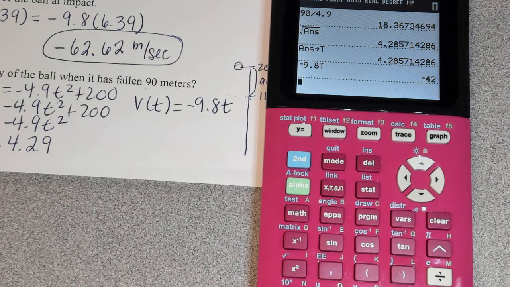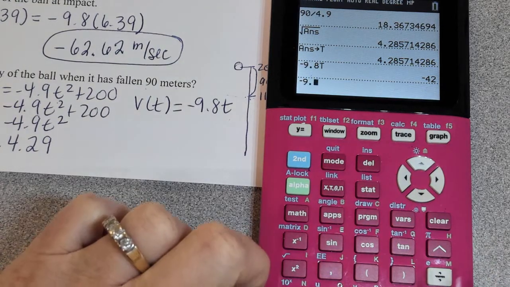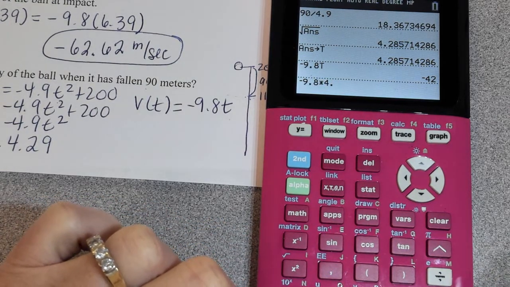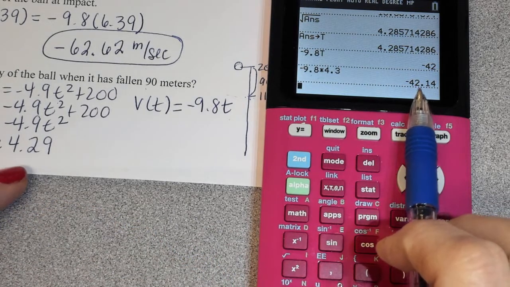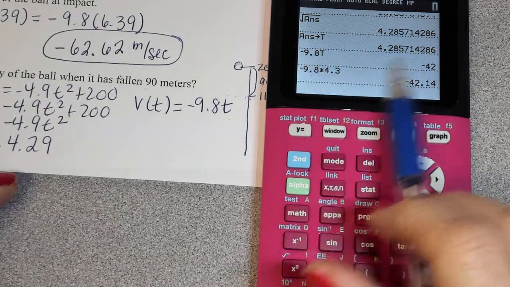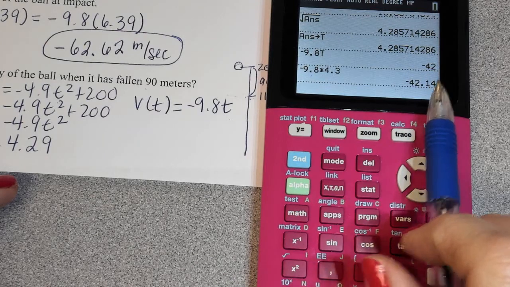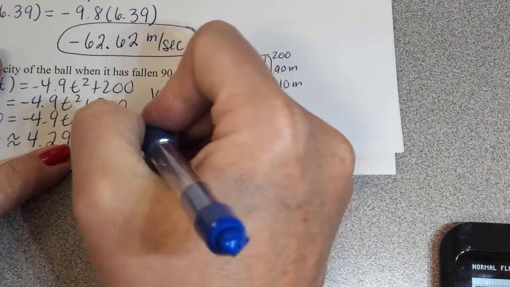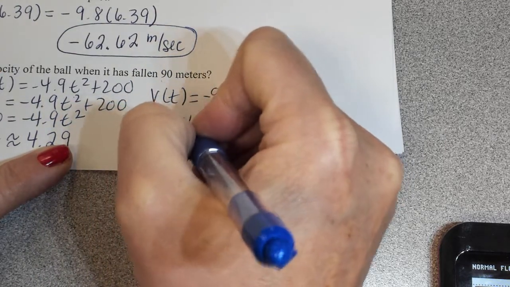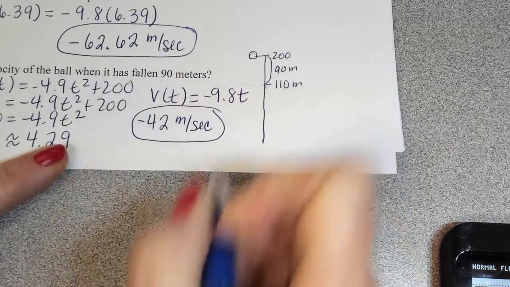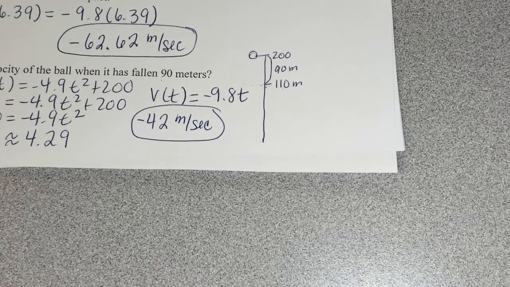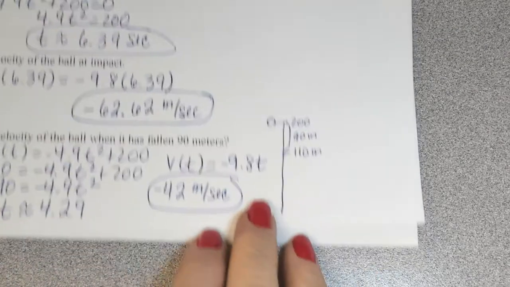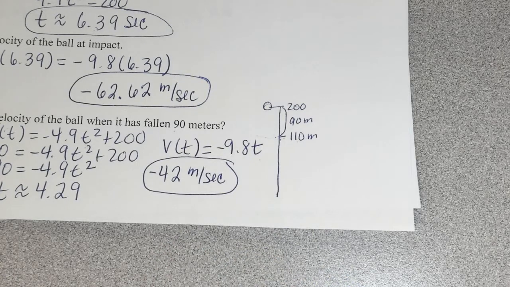So that's going to be more exact than if I had rounded it. If I had rounded it, I would have done negative 9.8 times 4.3, and I would have gotten this answer, and that's a little bit further off. The more we round, the further off our answer is going to be. So the best answer is negative 42 meters per second. We'll give you some leniency on how you write these answers, because depending on how people round, but when you round too early in a problem, then every time you use that answer, the answer is going to get further and further off from the exact answer.